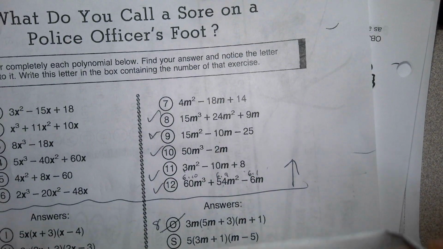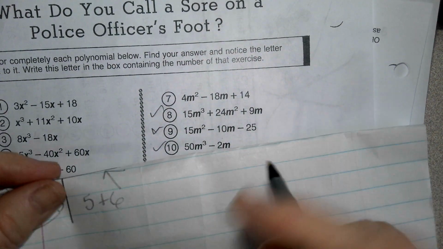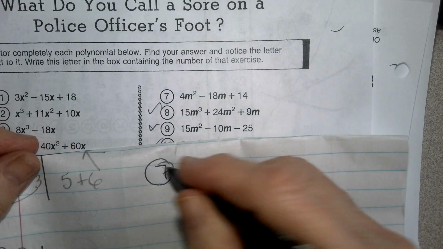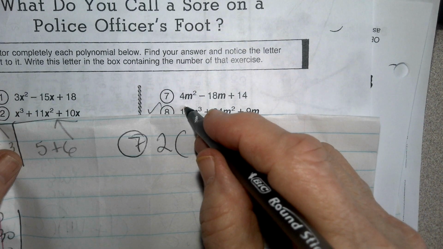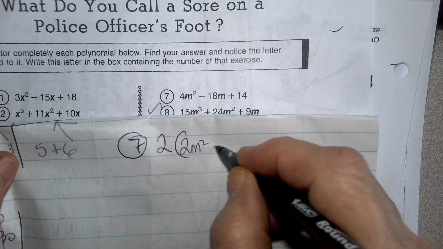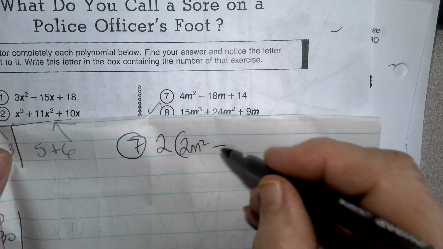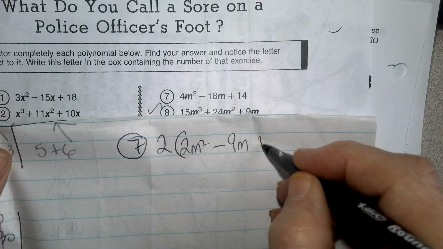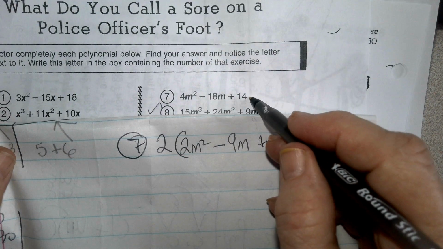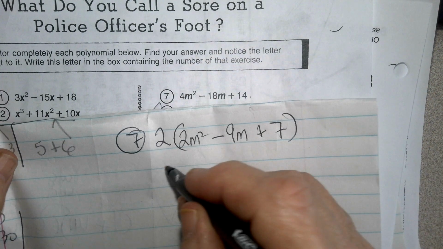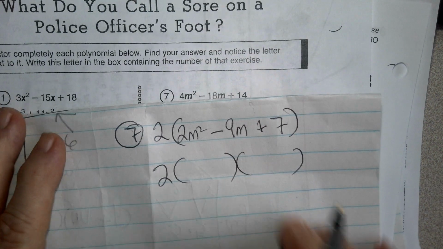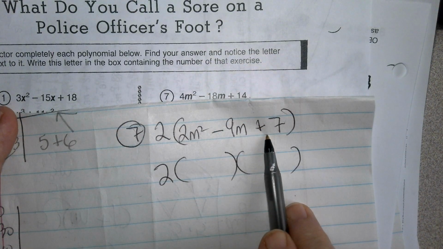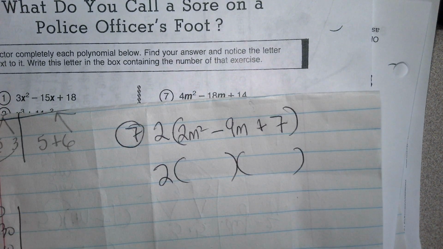What can we pull out of the number 7? A 2, and there's no letter, so 2 times 2m squared minus 2 times 9m plus 2 times 7 will give us that. Again, that last number is a positive, which means we'll sum our factors.